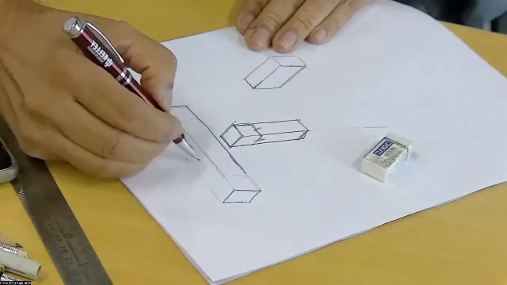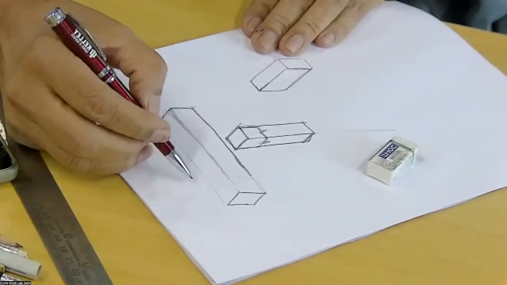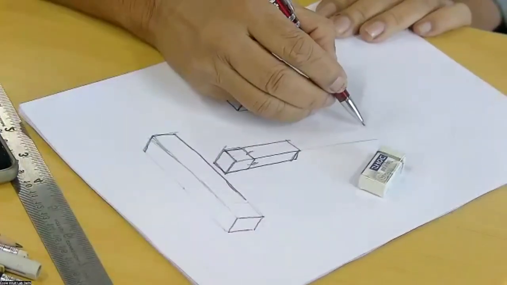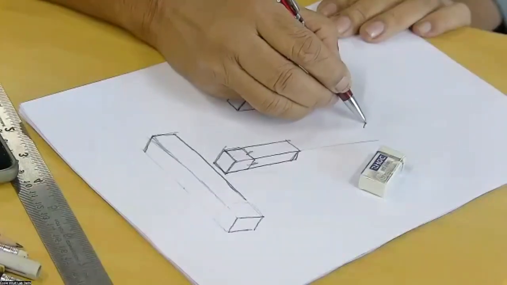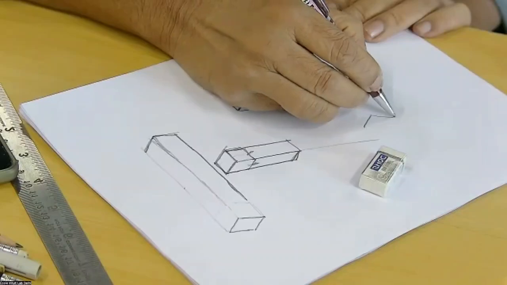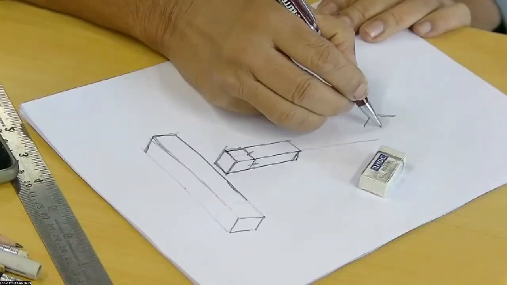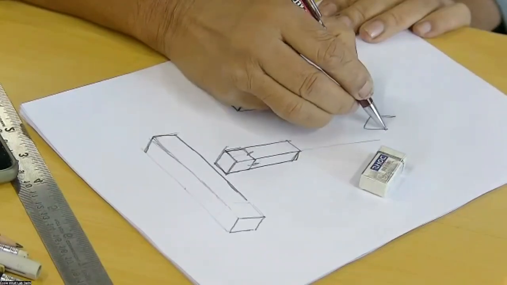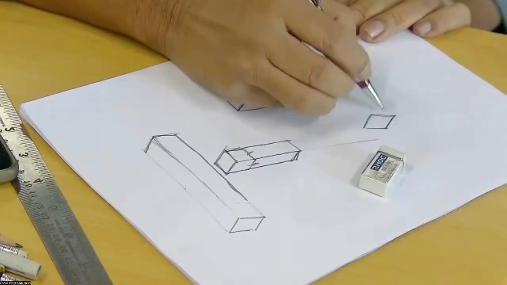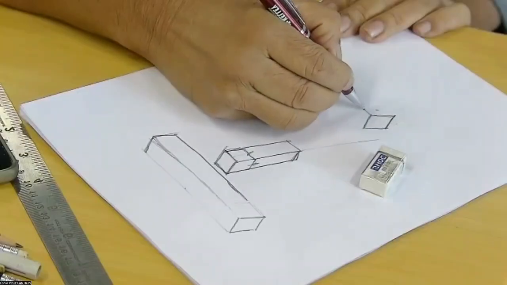Yes? Get an idea? So whenever you see something drawn, make sure that you have the width and the breadth. Now this is what it is. It has the width and the breadth. It does not have the length.